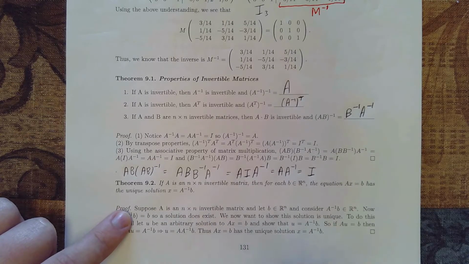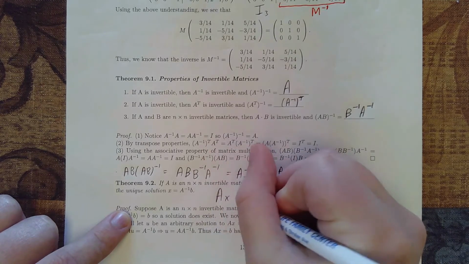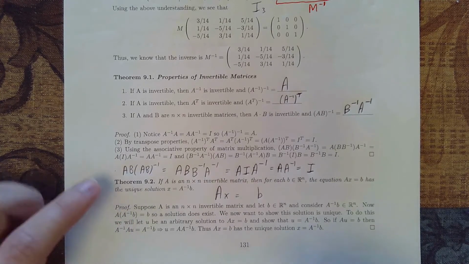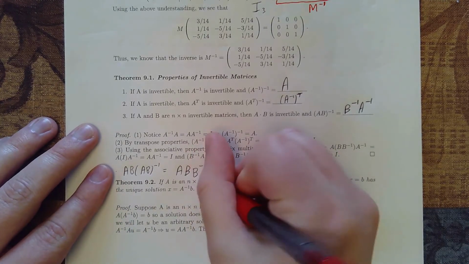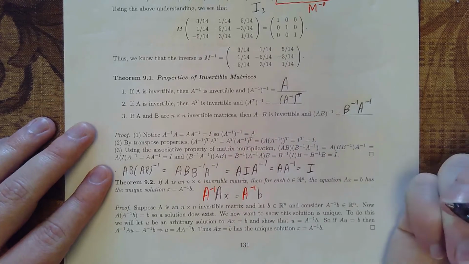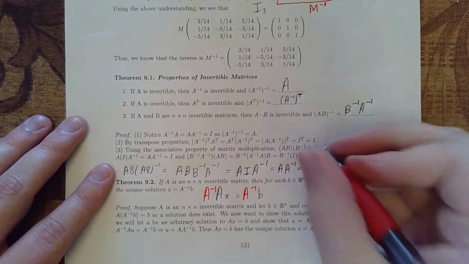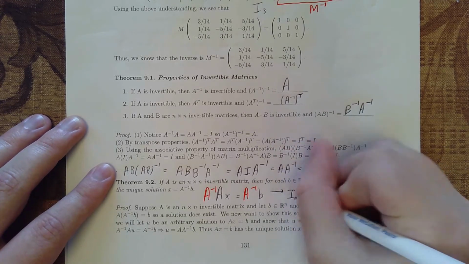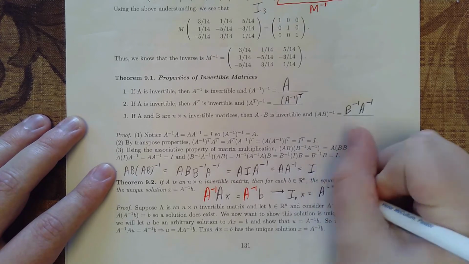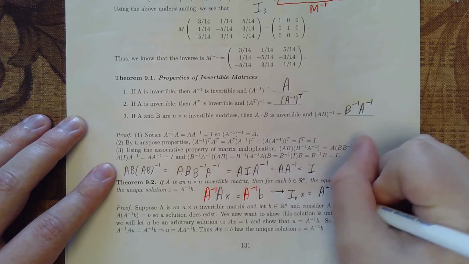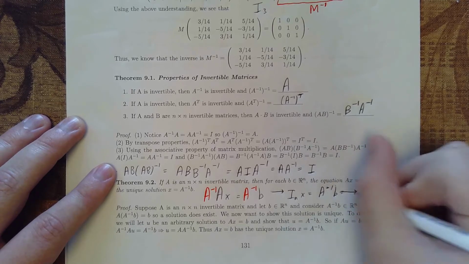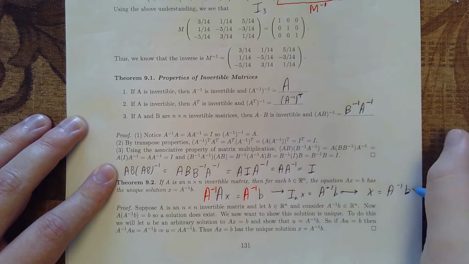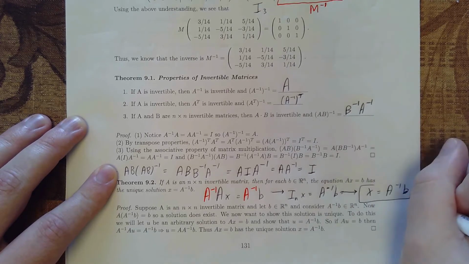What that means is that if we have AX equals B as our equation, the thing we've been solving by getting the reduced row echelon form each time, all we really need to do is find A inverse and multiply on the left on both sides. This gives us the identity matrix times X equals A inverse B. But as we just discussed, the identity matrix times anything is just itself. So we have X equals A inverse B. That's really neat.